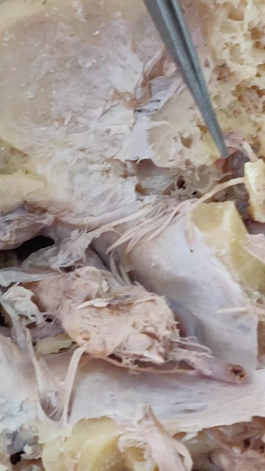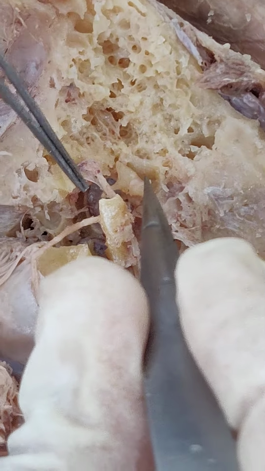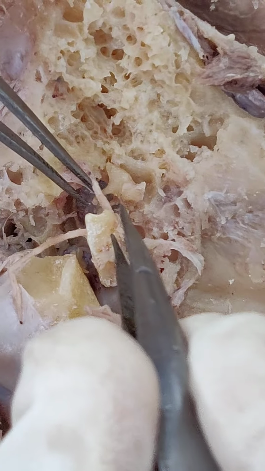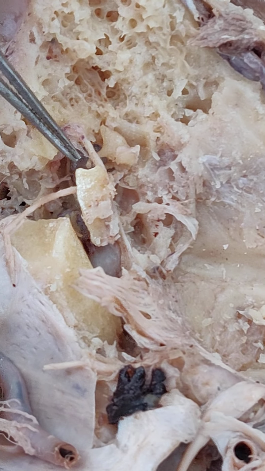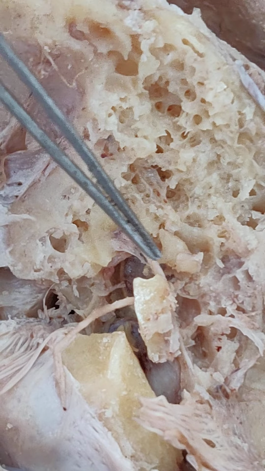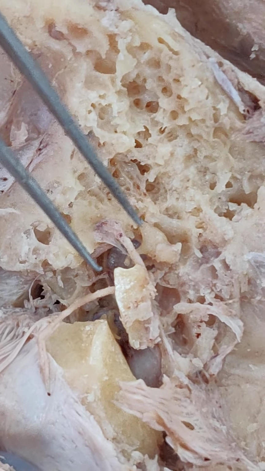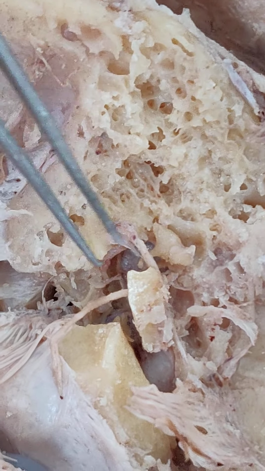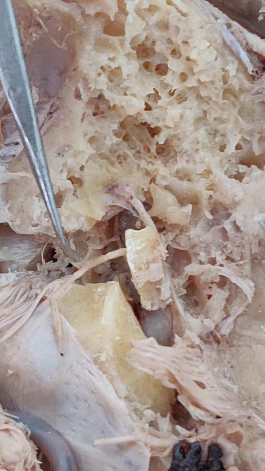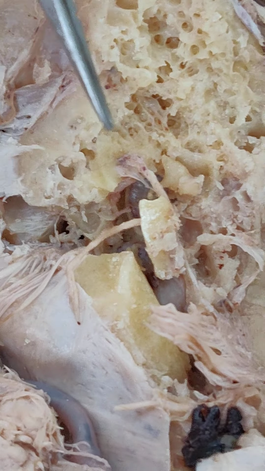Above it there is the oval window which is closed by the stapes bone, and above it there is the oblique part of the facial nerve, and then above it there is the lateral semicircular canal. This is about the medial wall of the middle ear.